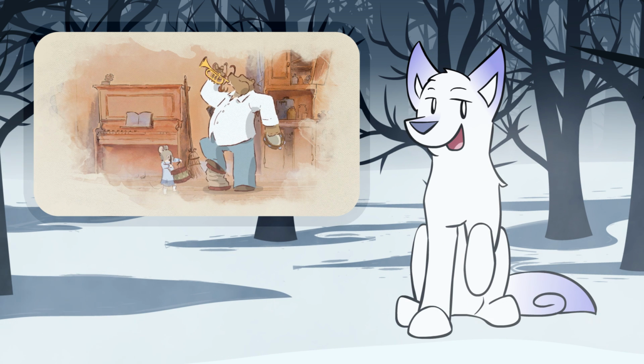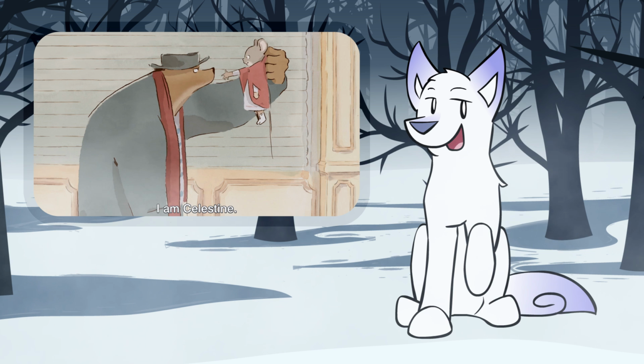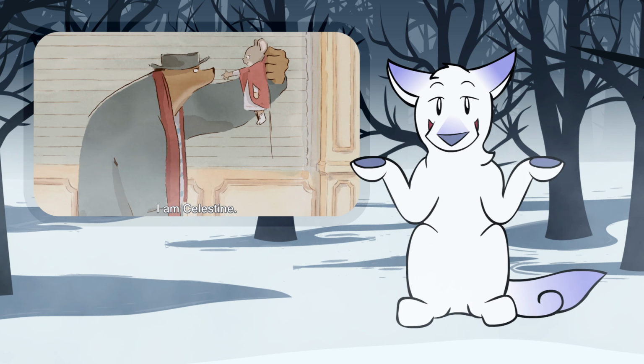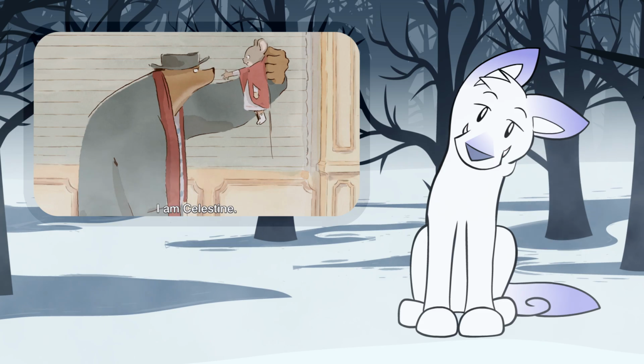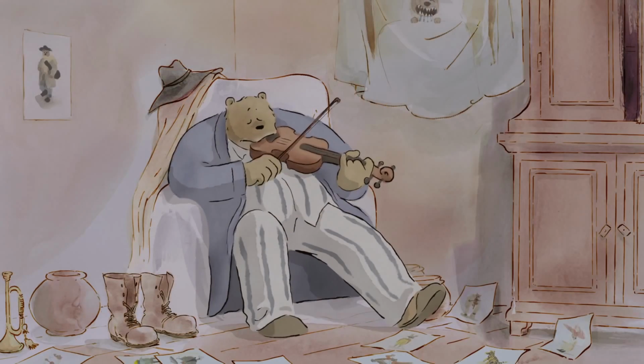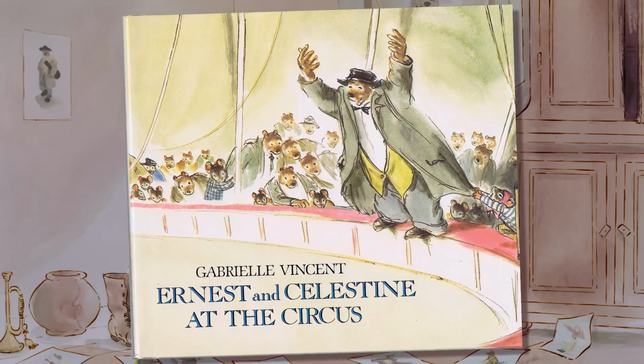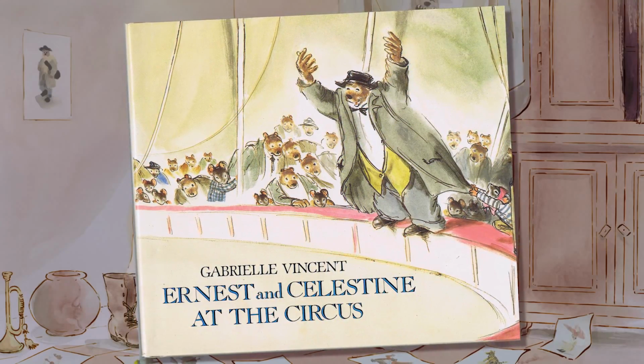If you go to watch the movie, it is originally in French, and I ended up watching it in French because the English voice acting doesn't quite match up with the mouth movements. Take a look at the art. Ernest and Celestine, the movie, is like a prequel to the Ernest and Celestine series of children's books.